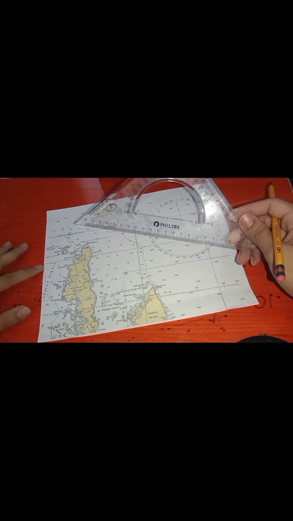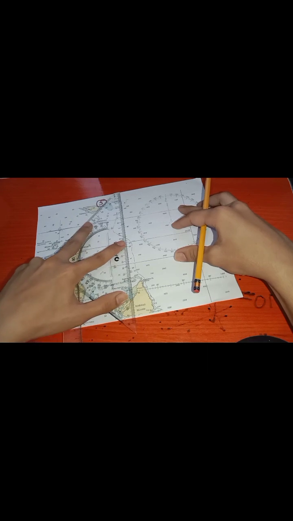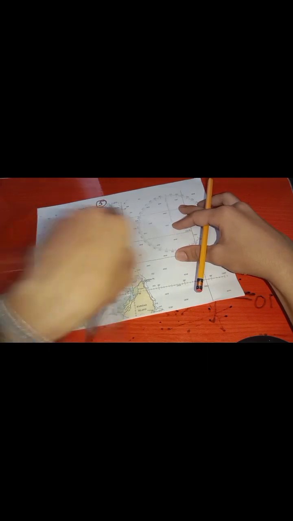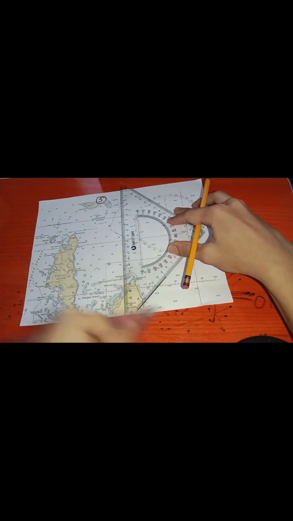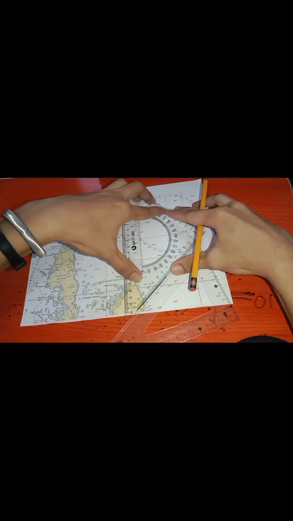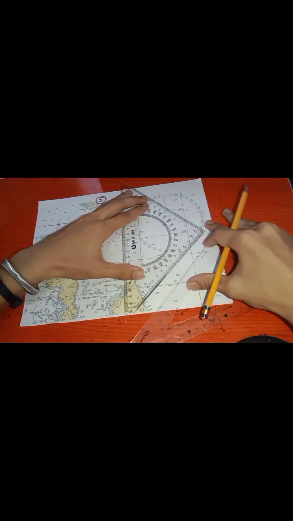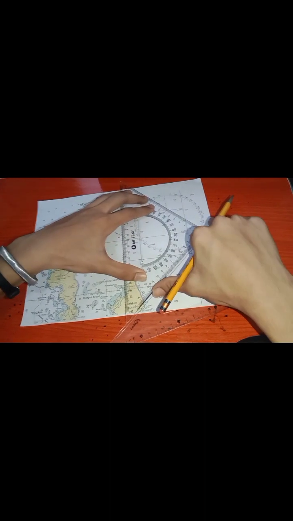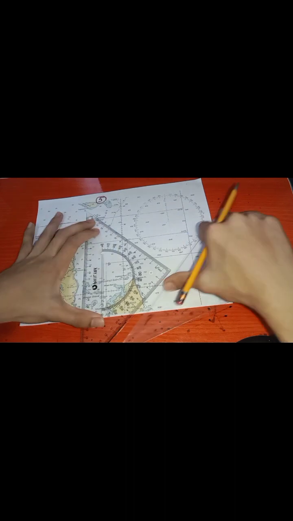44 east. 44 minutes east. So 25 degrees. And 45. 25 and 44. This is 44.